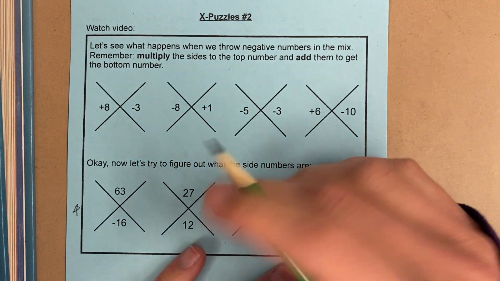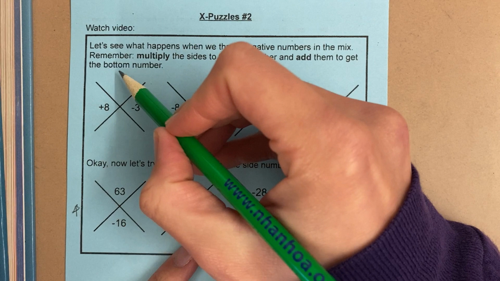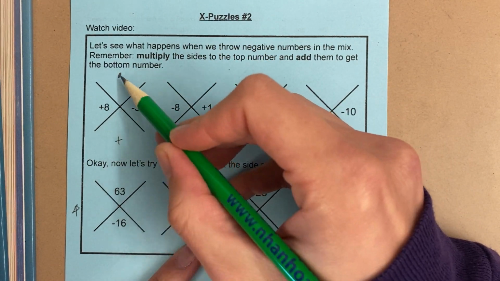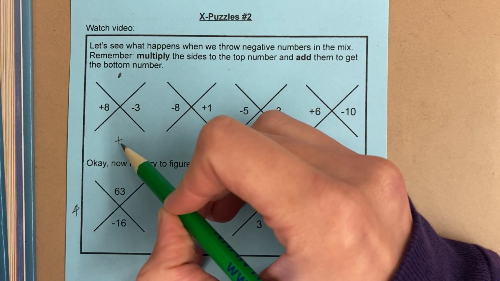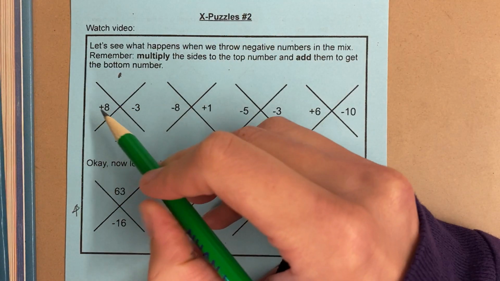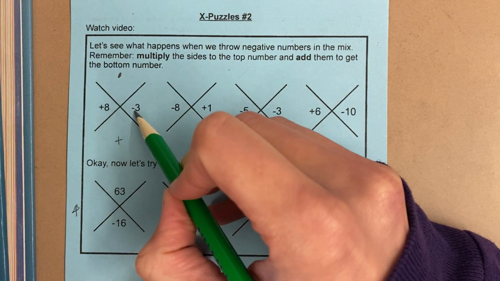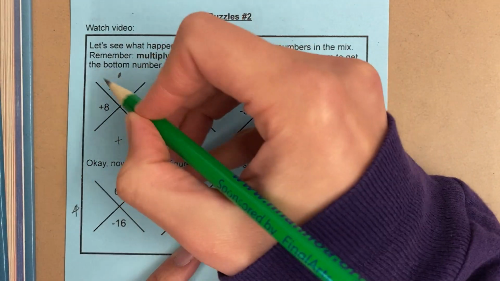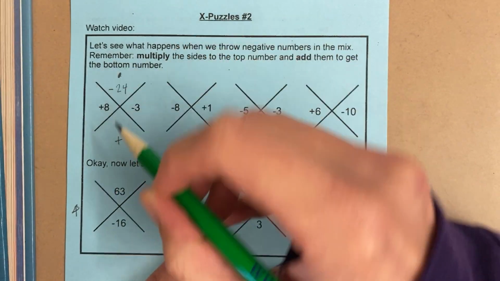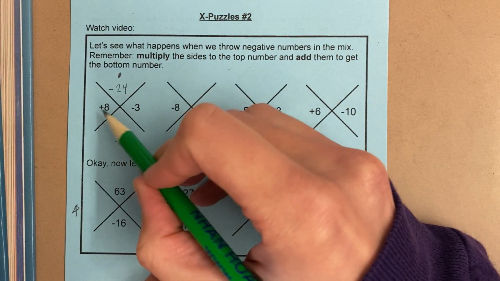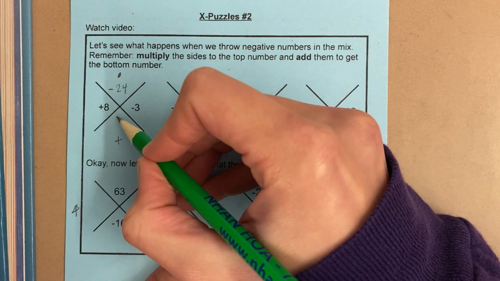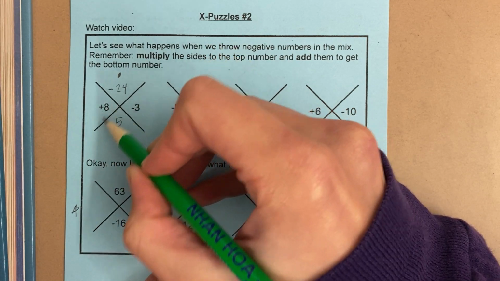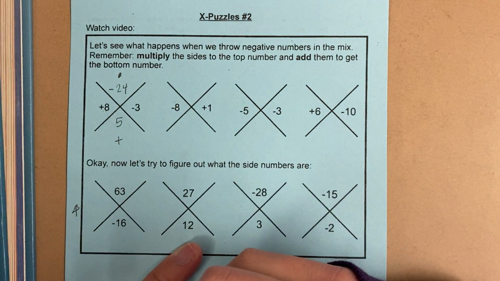Remember the rules. The top is these two sides multiplied, and the bottom is these two sides added. This is the product, the answer to the multiplication problem. This is the sum, the answer to the addition problem. So here, positive 8 times negative 3. Positive times negative is negative, and 8 times 3 is 24. Now I'm going to add them. This is positive 8 minus 3. That's positive 5. There's more positive than negatives. They have different signs, so I subtract to keep the sign of the larger number.